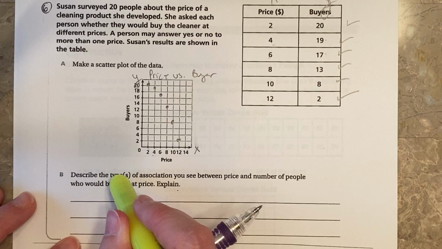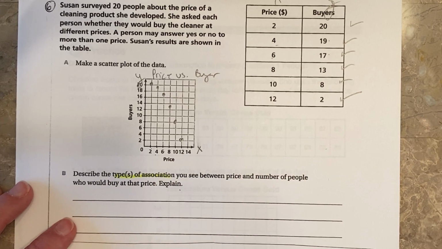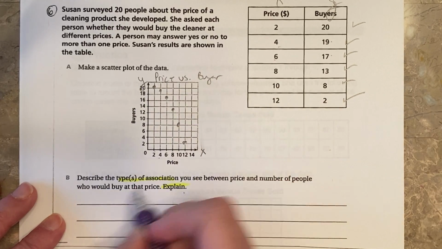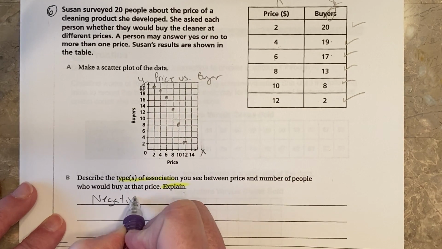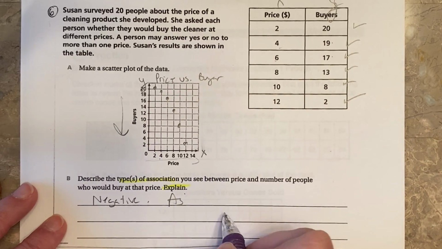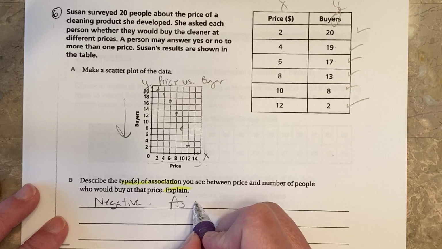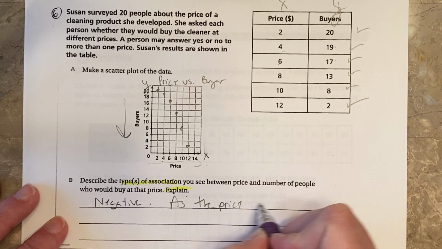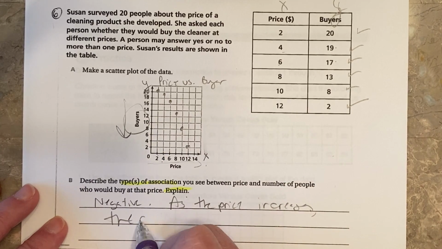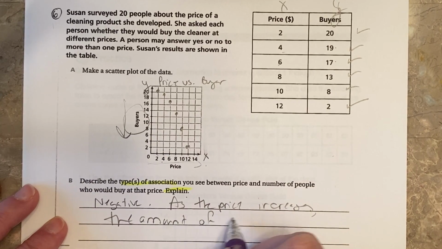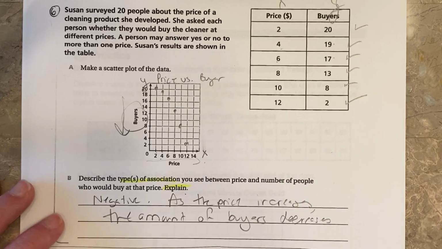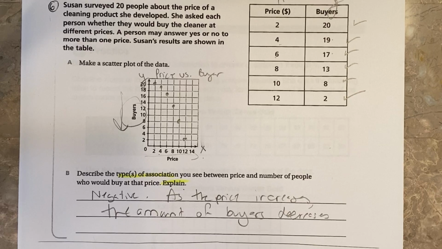Describe the type of association you see between the price and the people and explain. So as you can see, it's kind of the same thing over and over again. This time it goes down, so that would be negative. And again, negative is as X increases, Y decreases. So as the price increases, the amount of buyers decreases. So as one increases, the other decreases.